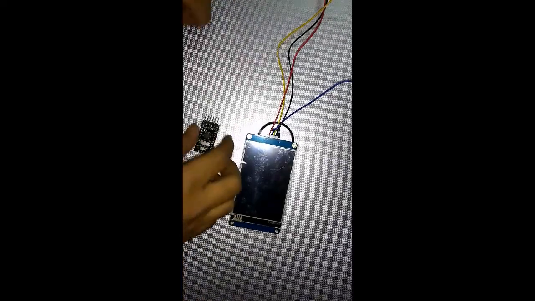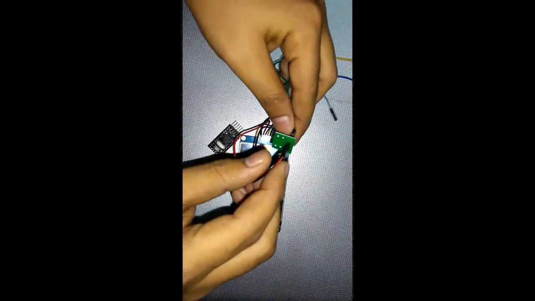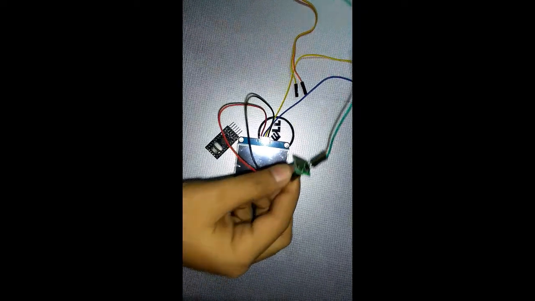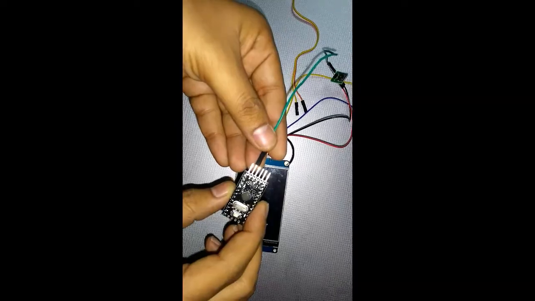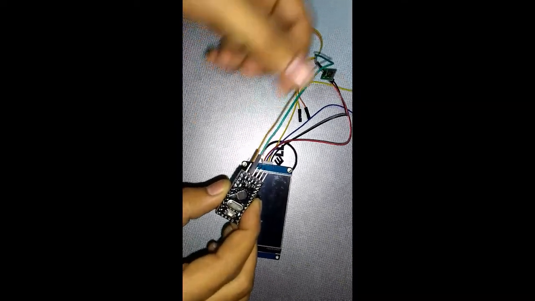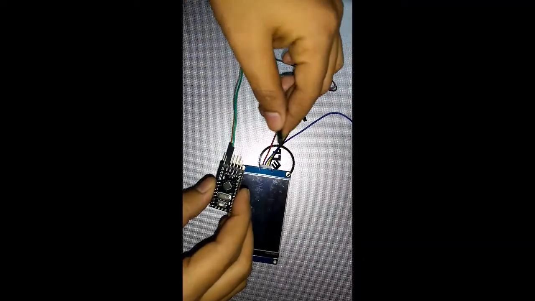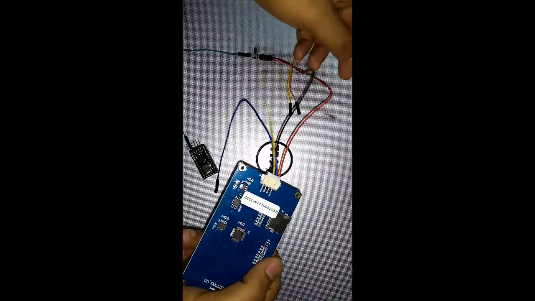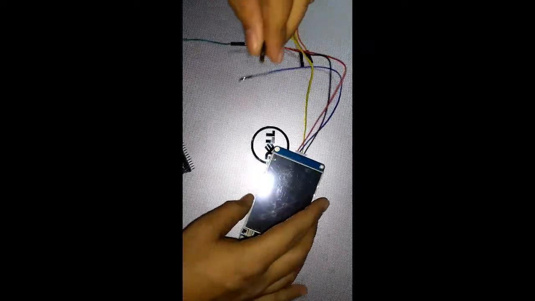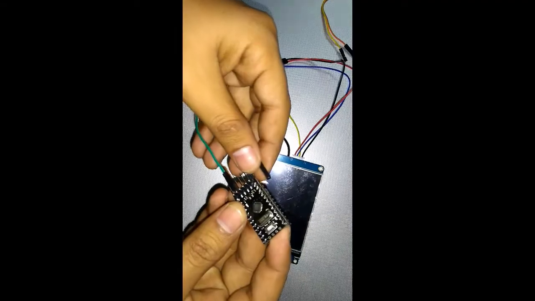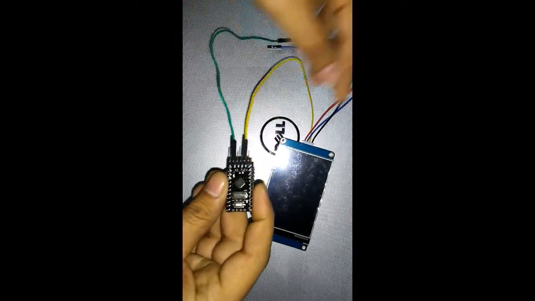We'll interface the Arduino Pro Mini with the Nextion display. We can connect a power supply to the Arduino Mini through this connector only. So let's connect 5 volt to the 5 volt of the Arduino Mini and ground, and we'll connect RX and TX. We have to connect RX of the display to the TX of the Arduino and TX of the display to the RX of the Arduino.